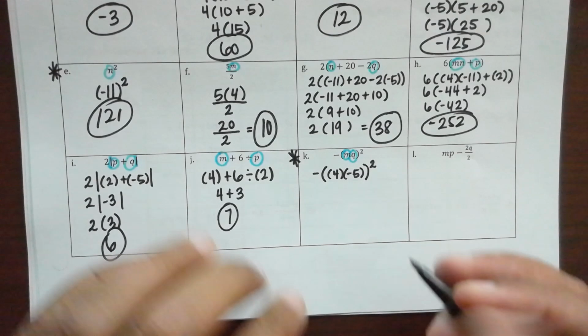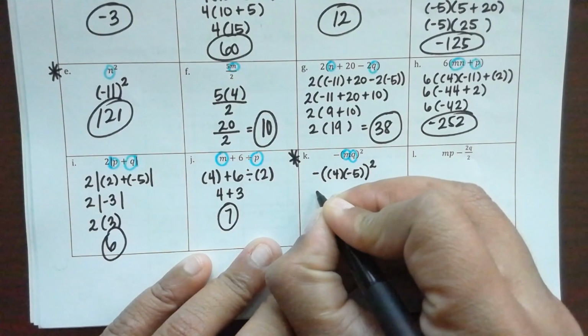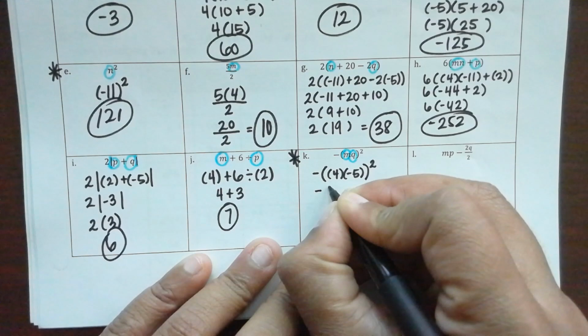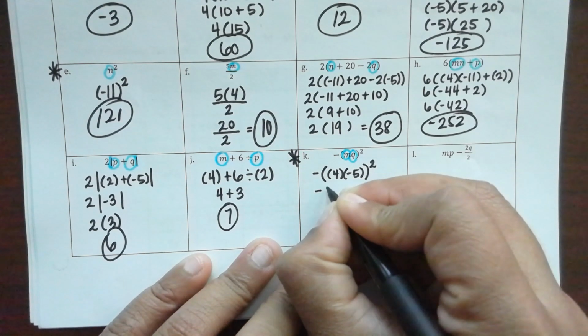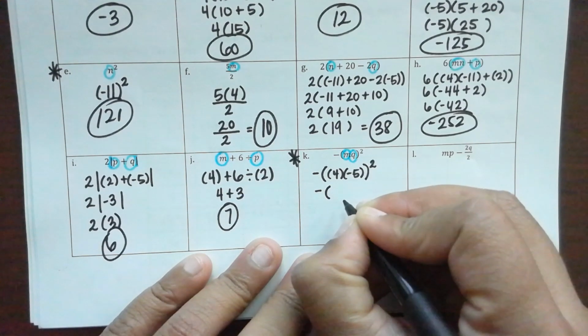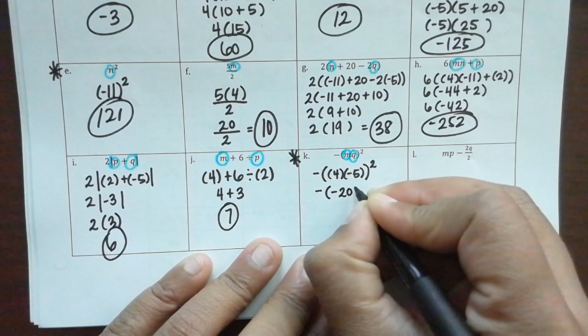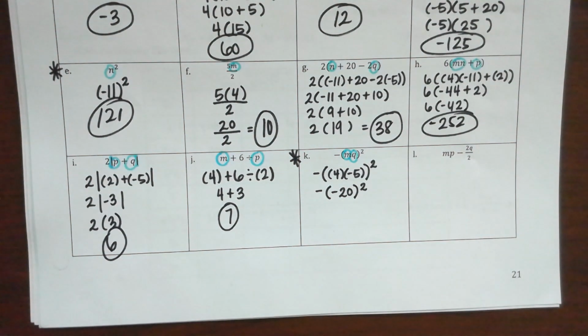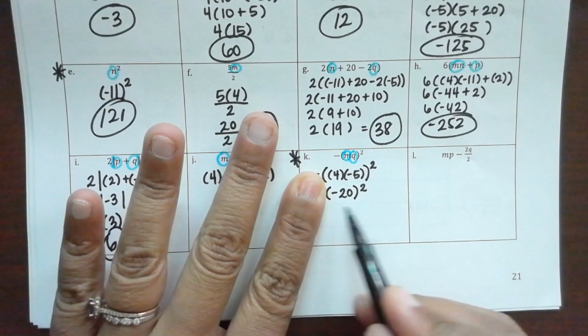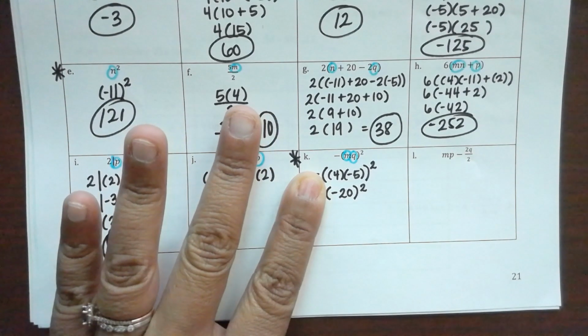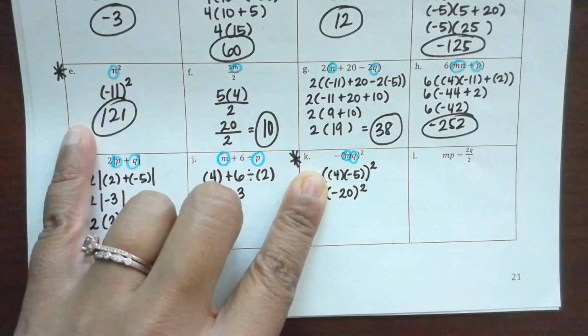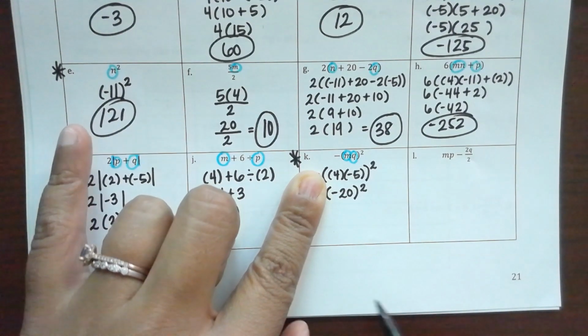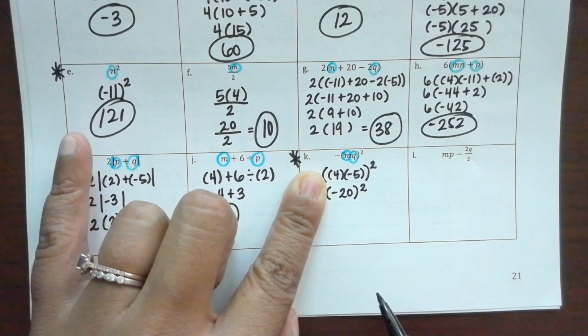What'd y'all get? So what's being brought down? Negative parentheses inside negative 20. Perfect. What needs to happen next? The exponent. So we leave this negative alone. We're typing in this. Does the parentheses matter in this case? Yes, because didn't we just figure that out on E? Yep. So type in parentheses, negative 20, close parentheses, squared.